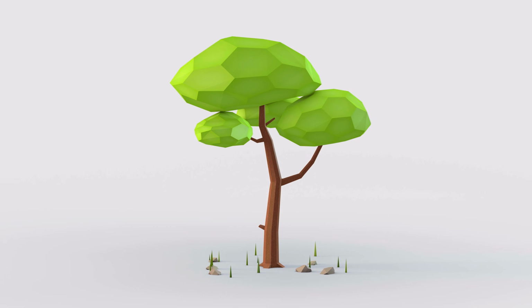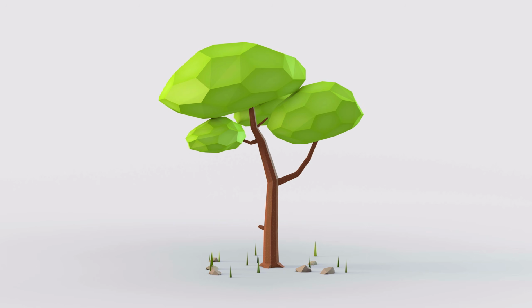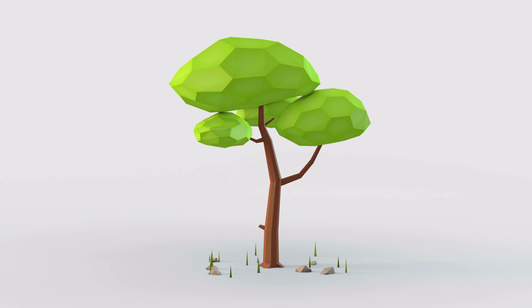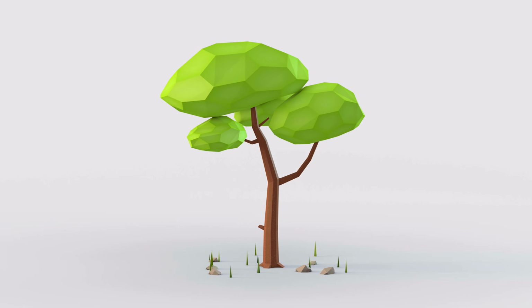If this is the first time you're using Cinema 4D, I recommend quickly looking into the basics first, but assuming you know these already, let's jump straight into Cinema 4D.